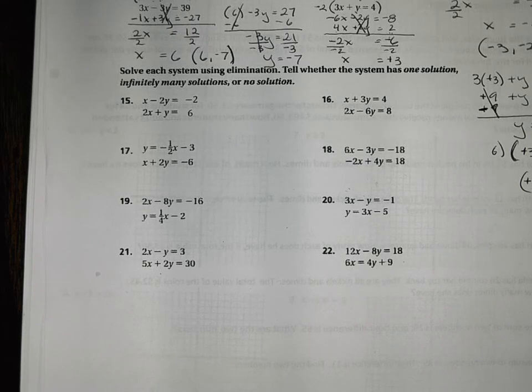Gabby, if I wanted to get rid of the x's, what would I multiply the first equation by? Well, let's look. We want the x's to go away, so we want them to be the opposite of each other, right? So if we want one of these to be the opposite, what would be the easy thing to do here? Multiply by -2. We get negative 2x plus 4y equals 4. When we add them together, we get 5y equals 10.